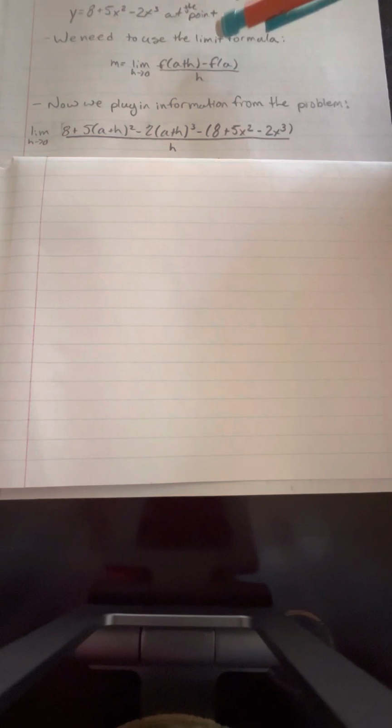So the first big thing that we have going on here is the limit as h approaches 0. With our formula inputted, it will be 8 plus 5 times a plus h squared minus 2 times a plus h cubed, minus this second portion here, f of a. We're going to group that together just so that we keep all of that together. Oops, it looks like I wrote x instead of a here. We'll just fix that: minus 8 plus 5a squared minus 2a cubed. And that's all going to be over h.